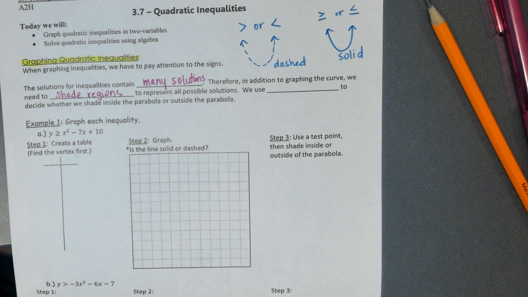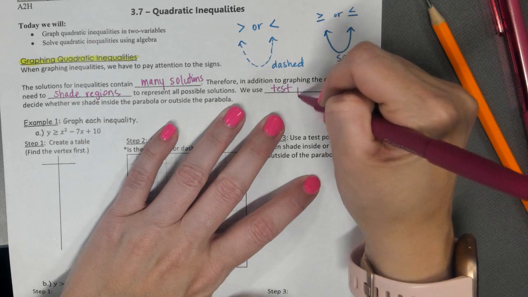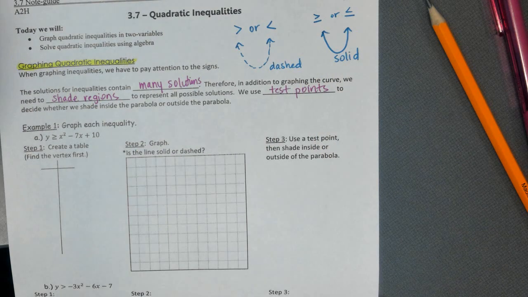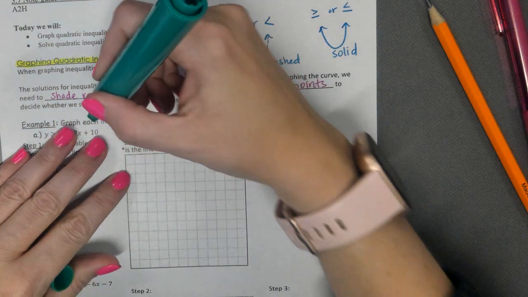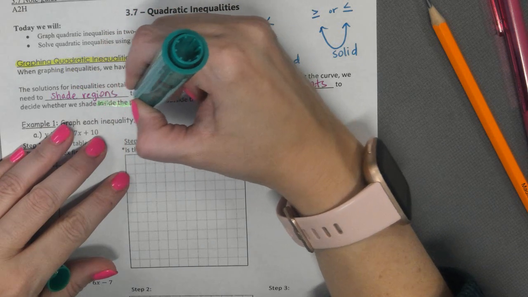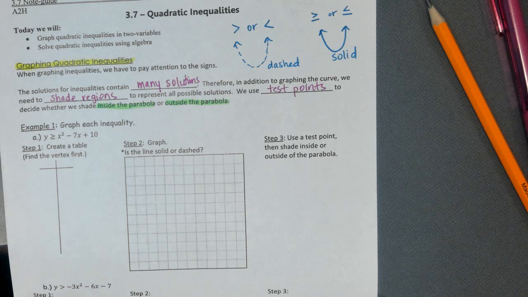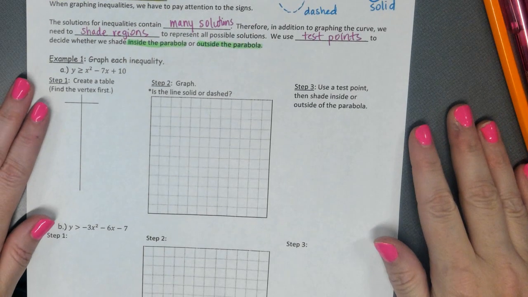Do you guys remember what we used to decide where we're shading? Zero. Yep, which is called a test point. Good. Okay, so we use test points to decide whether to shade, and then there's two possibilities. We're either going to shade inside the parabola or outside of the parabola. Those are the two regions. Inside the parabola or outside the parabola.